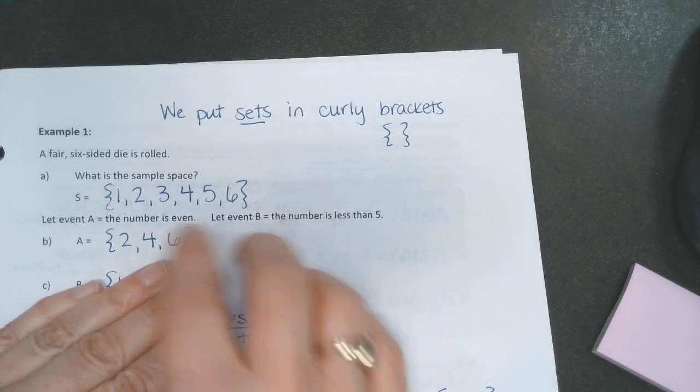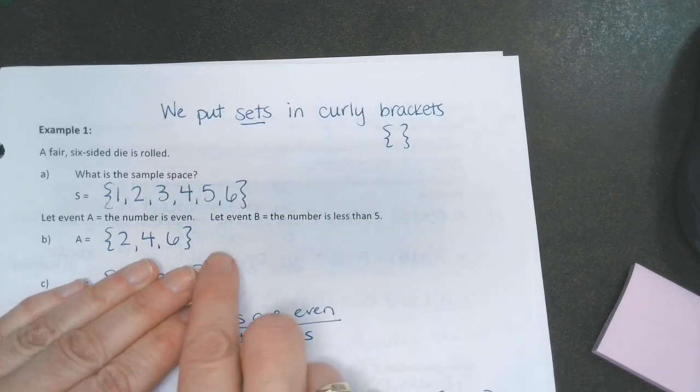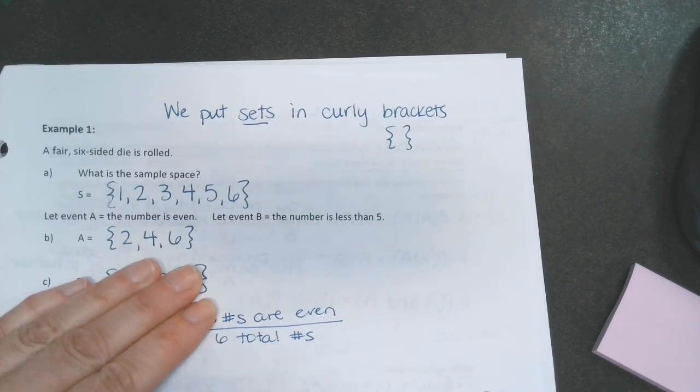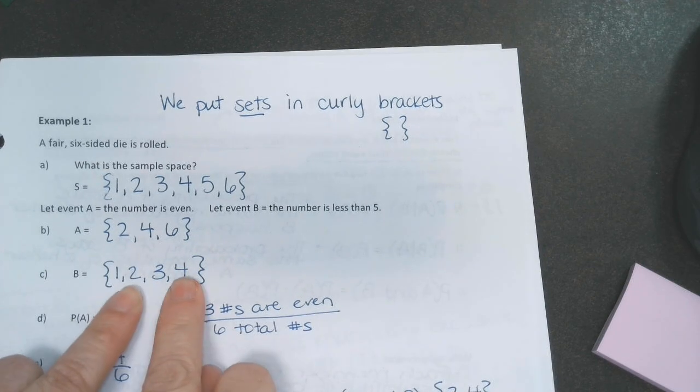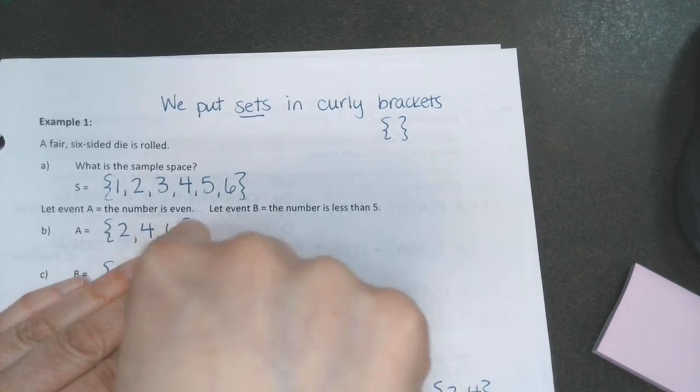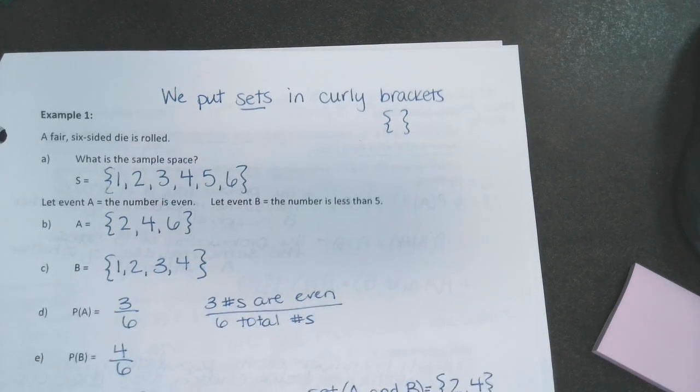Let's take a look at that. So I rolled my die and I know I got either a 2, 4, or 6. Well, 2 out of those 3 numbers, 2 and 4, are also in B. So 2/3 of these values are also in B.